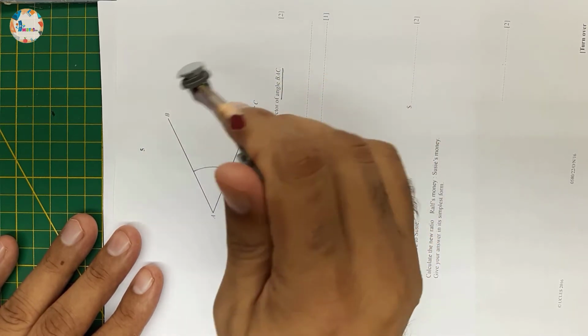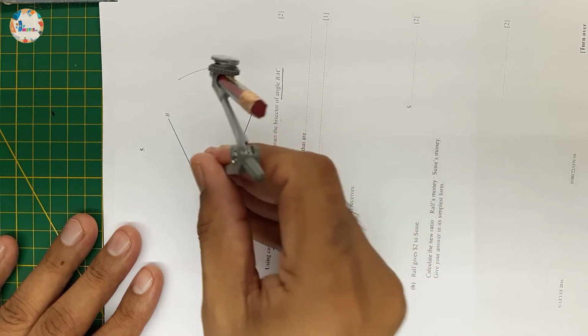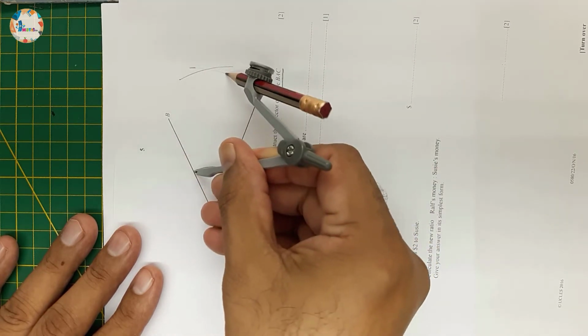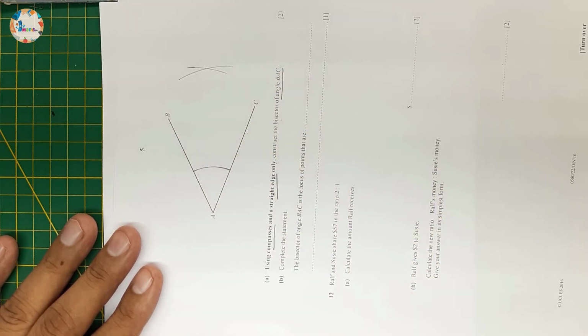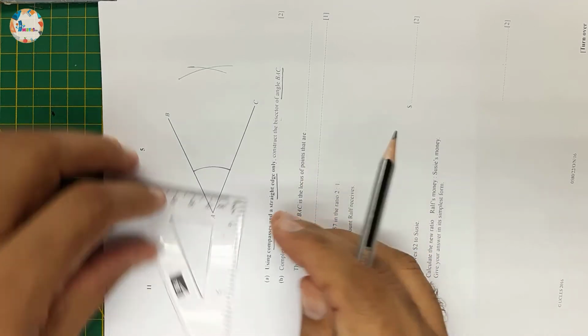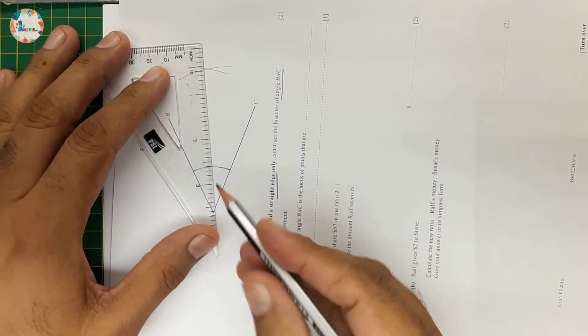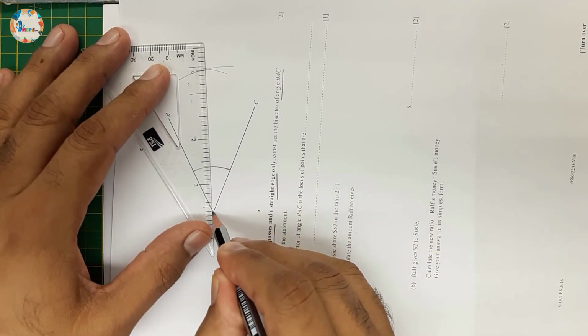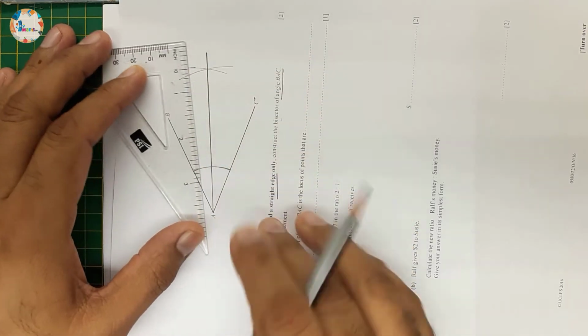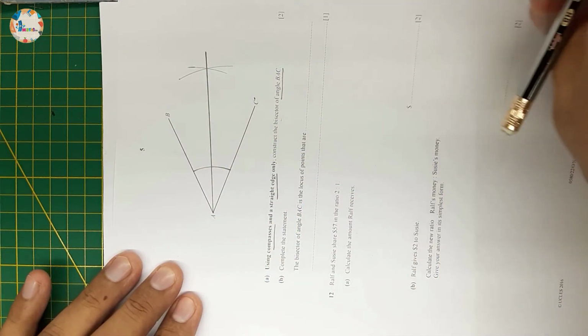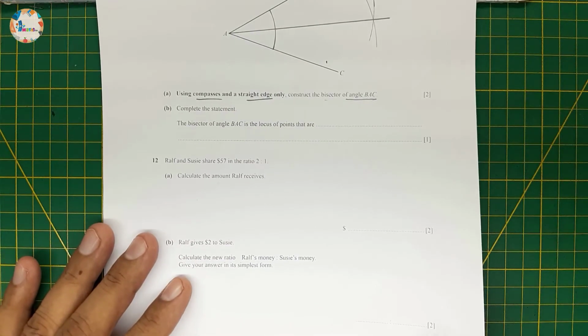We make an arc over here, and the same length we make another arc, and this is the point of intersection. Now we can use the straight edge to draw the line. This will be our angle bisector. So the angle bisector is drawn.